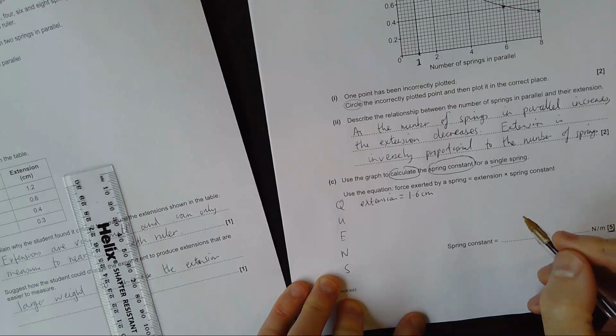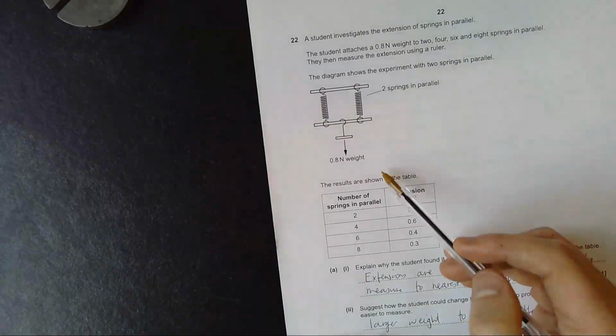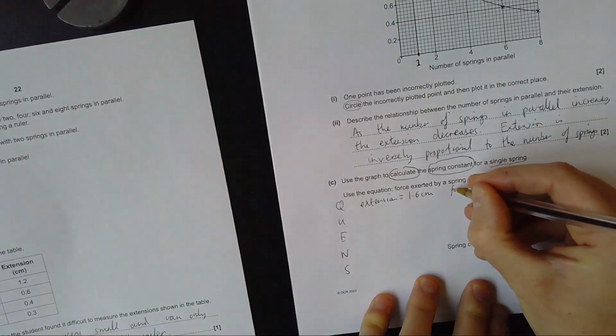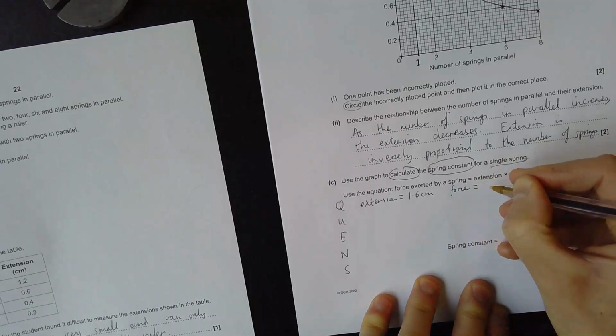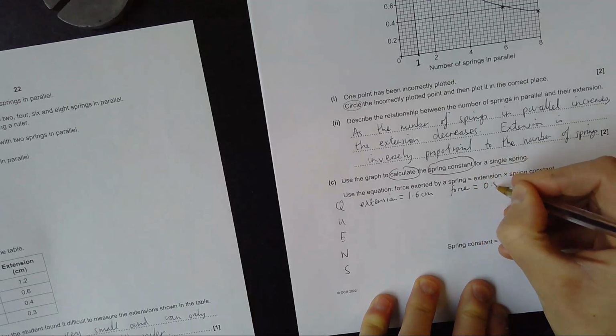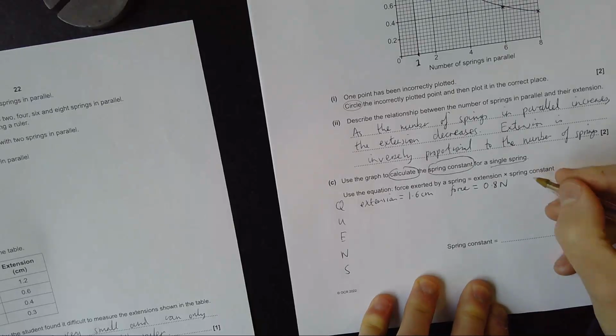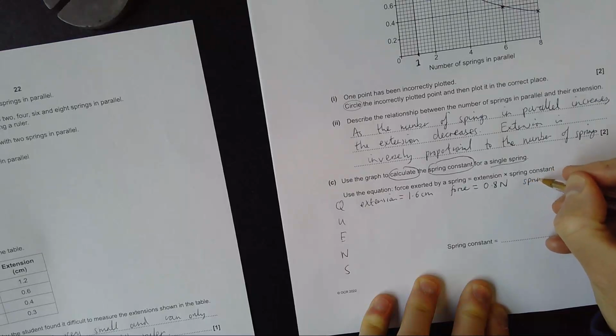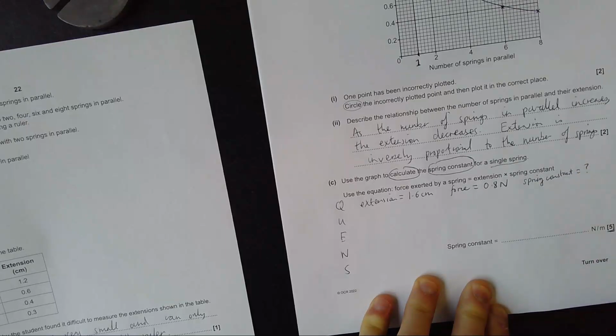Okay, what else have we got? Well, we've got the force exerted by the spring, and we get that from the first part of the question over here. So we've been told already that it's got 0.8 newtons being exerted on it. So the force equals 0.8 newtons. And then the spring constant is our unknown. Okay, so that's our question mark.